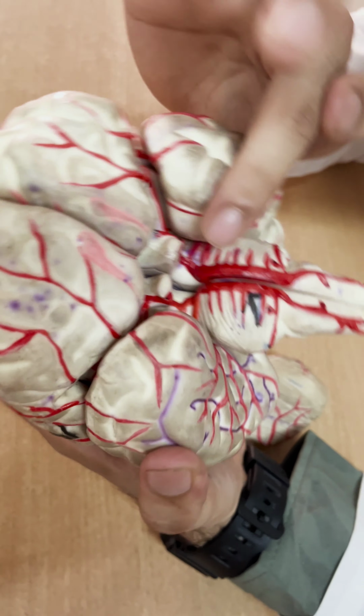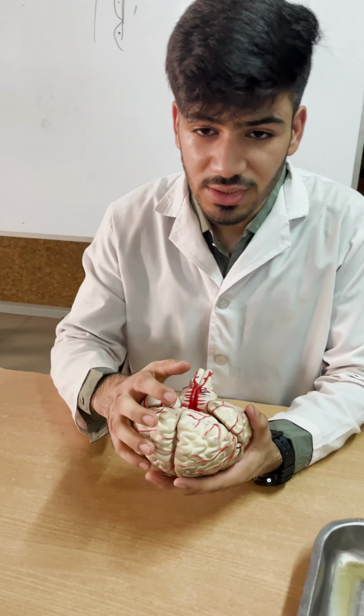This was all about the circle of Willis, and keep learning.